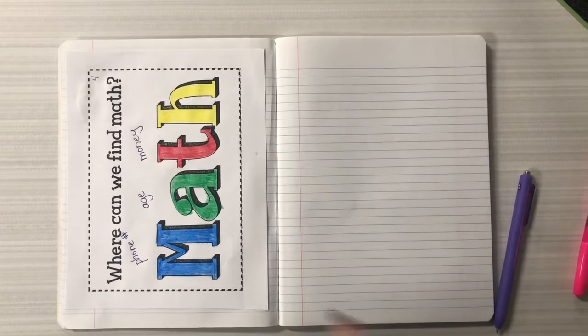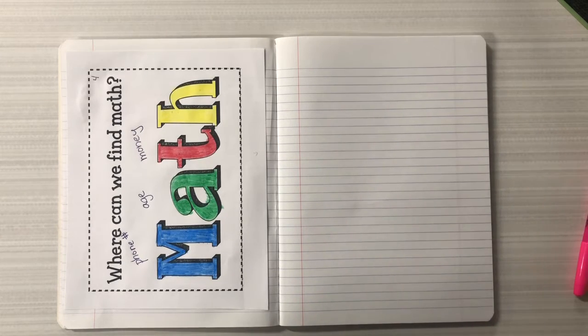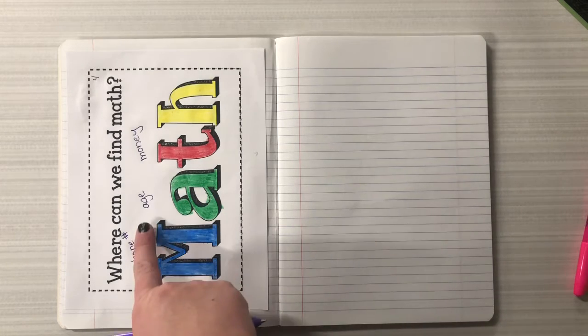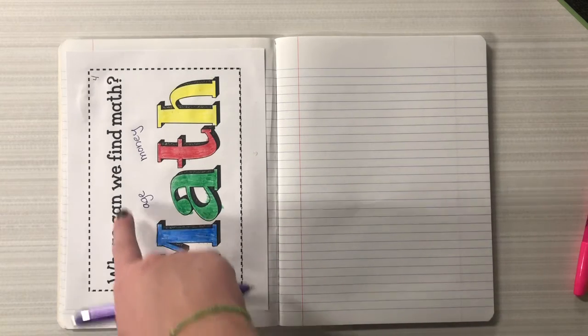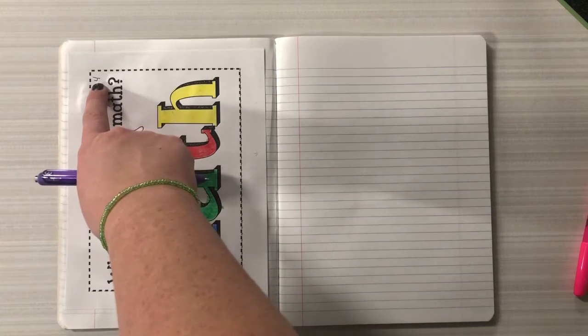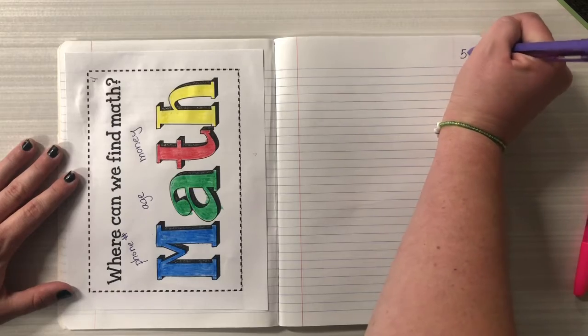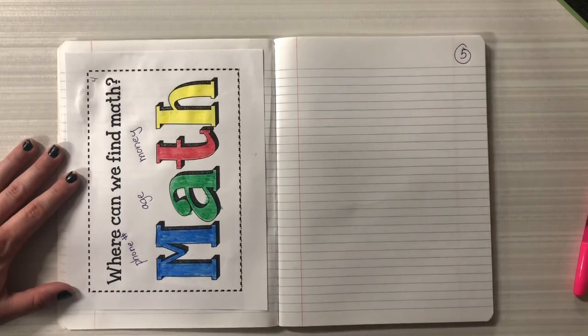When you have finished coloring and adding your 3 examples of how to find math in our everyday life, we are going to finish by setting up our table of contents page. So right next to your where can we find math page, which remember we said was page 4, on the right hand side you're going to write a 5 and put a circle around it.